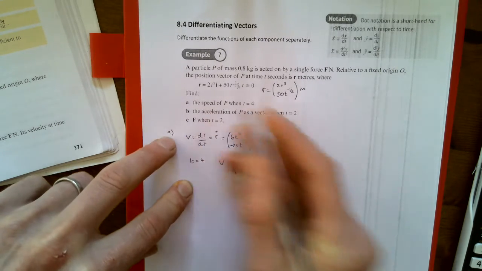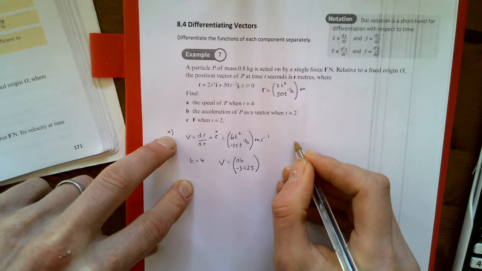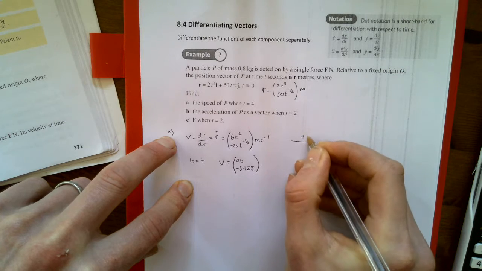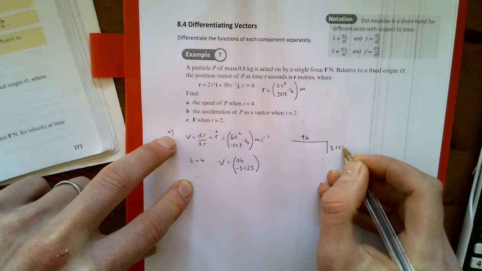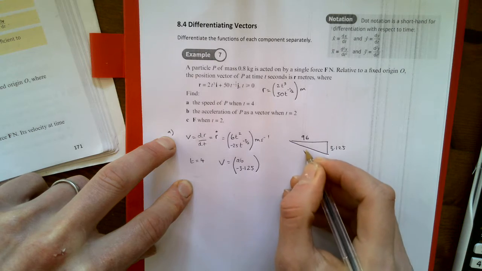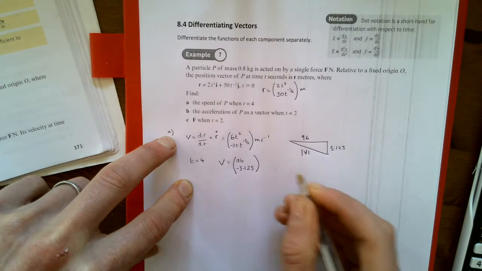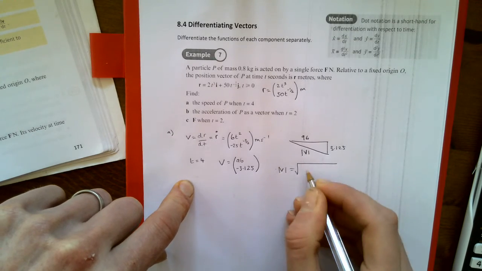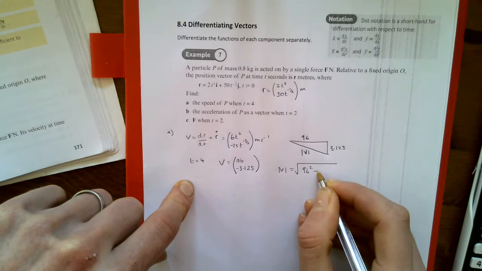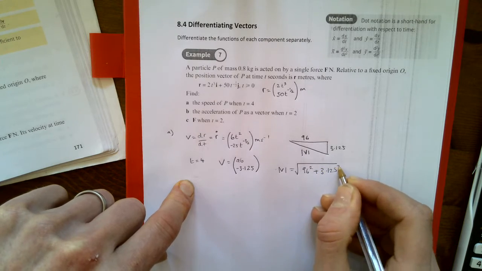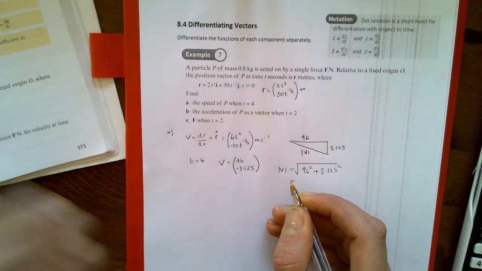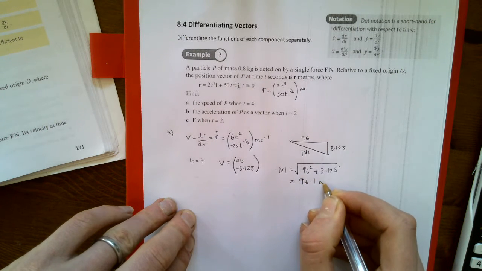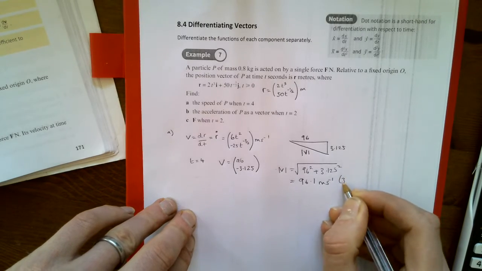So that's the velocity. It wants the speed, so we need to find the magnitude of that. It's going 96 to the right, 3.125 down, and this is what we want to find. So the speed is equal to the square root of 96 squared plus 3.125 squared, which gives us a value to 3 significant figures.